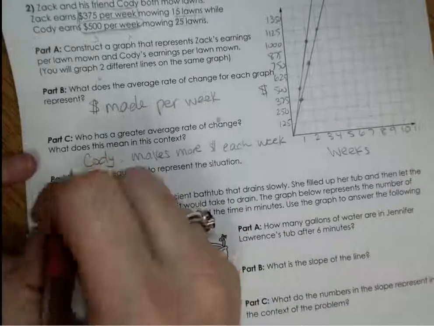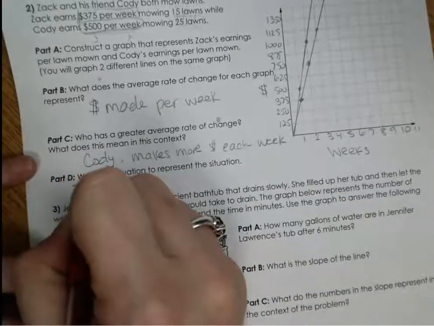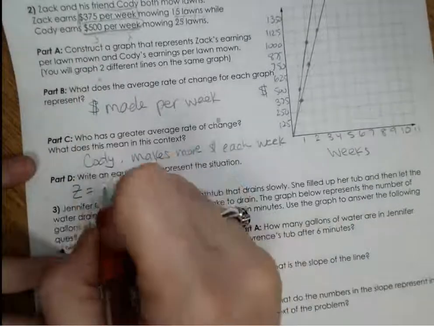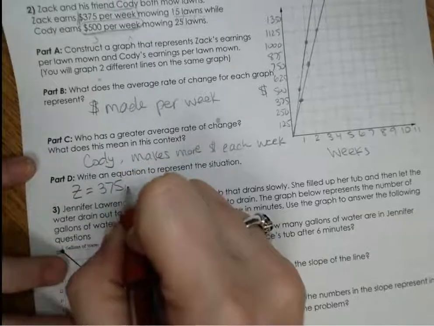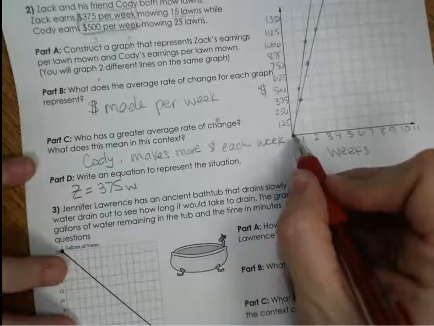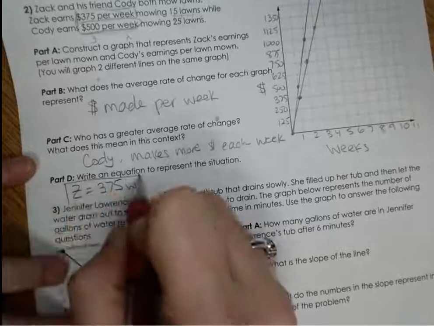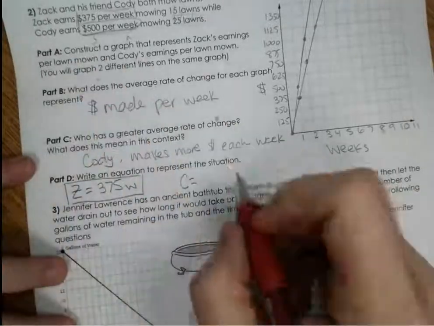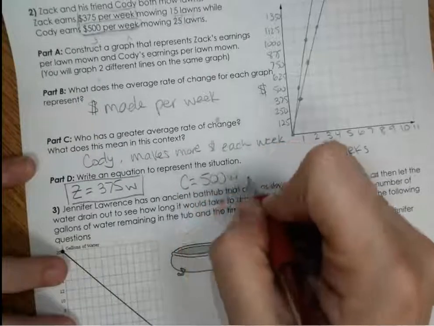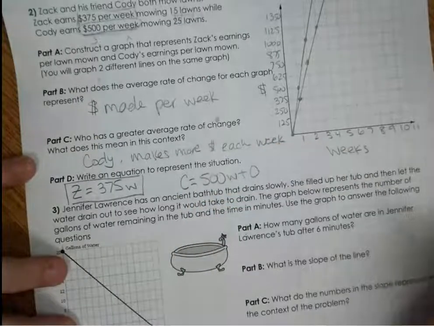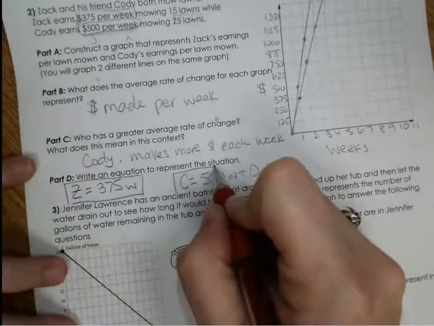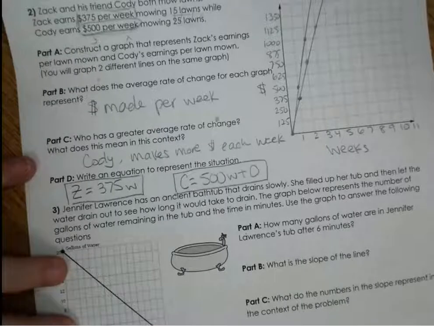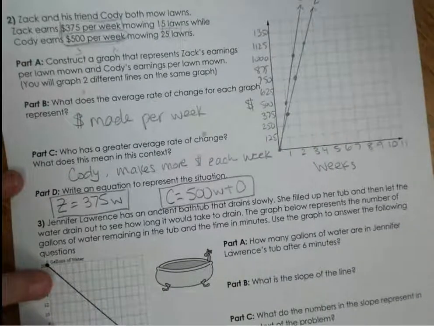Let's do both. So let's do one for Zach and one for Cody. So Zach equals, remember my slope, which it gave me right here, he's $375 per week, and then my y-intercept is 0, so I don't have to do anything else for Zach. Cody is $500 per week, so he's $500W. And remember, you can put the plus 0 if you want to. It's not necessary, though, so it can look either way. You could have just kept this $500W. All right, so there's Zach and Cody.